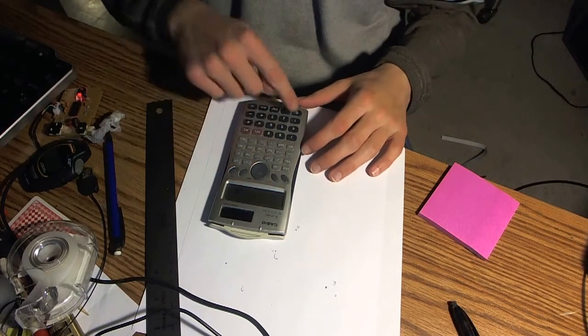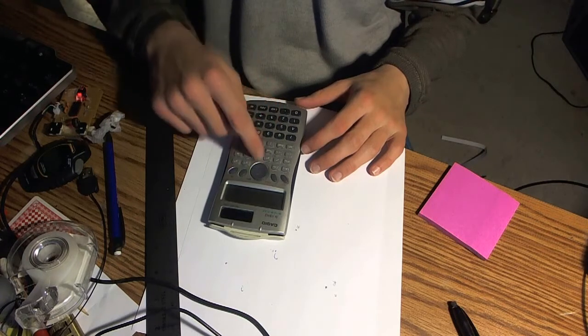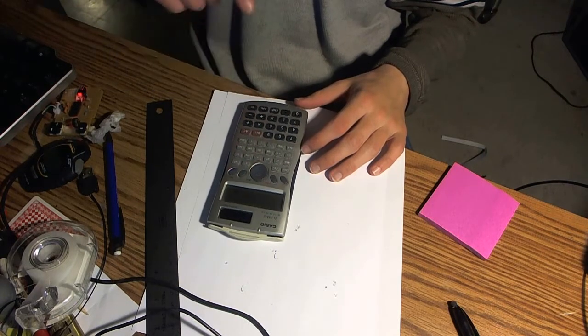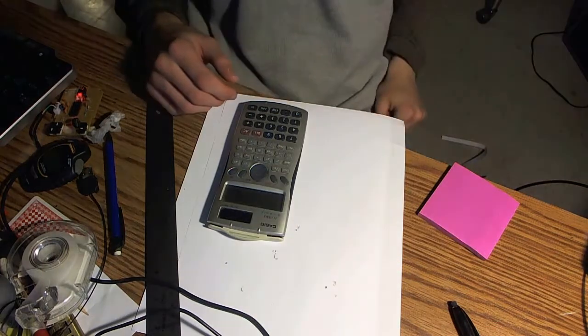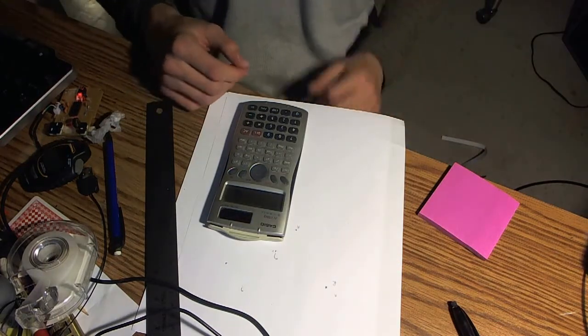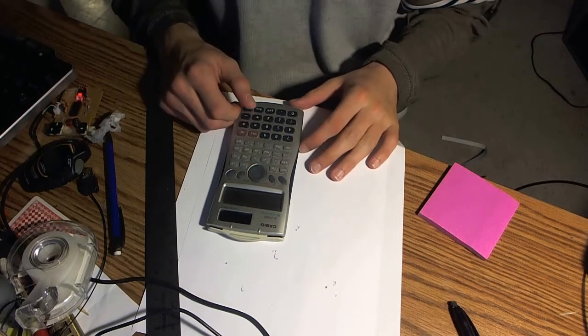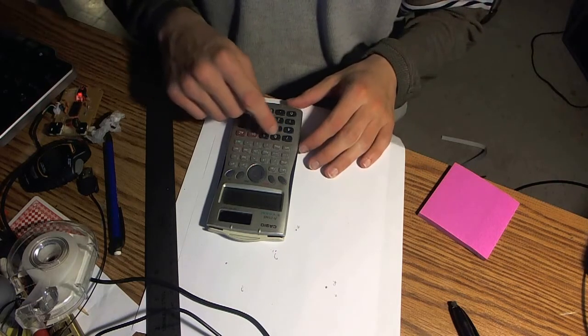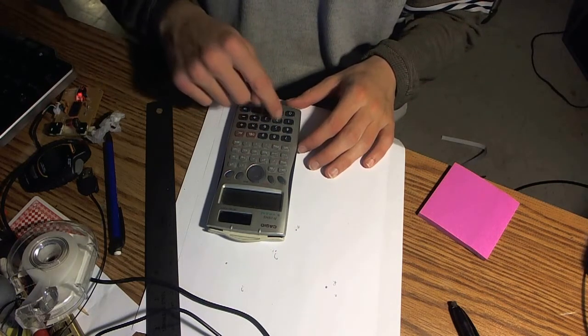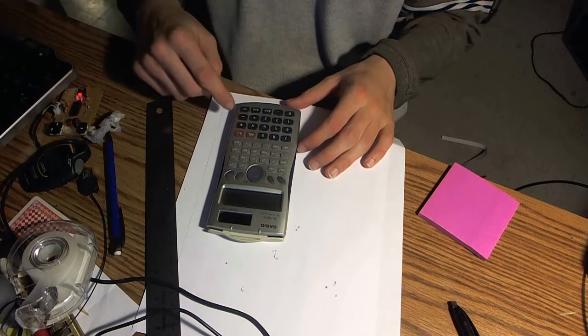So we're going to start with 90 times 2 to the power of negative 1. That, of course, gives us 45. That would be this point right here. Now we just add 90 times 2 to the power of negative 2.